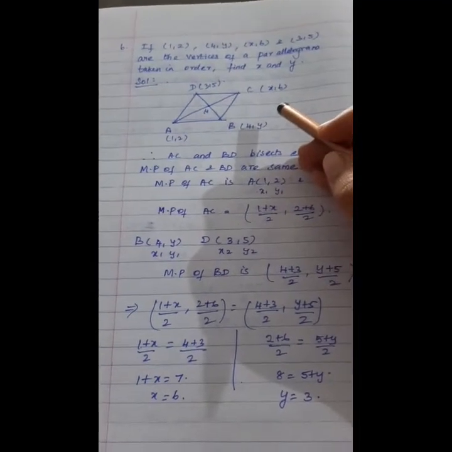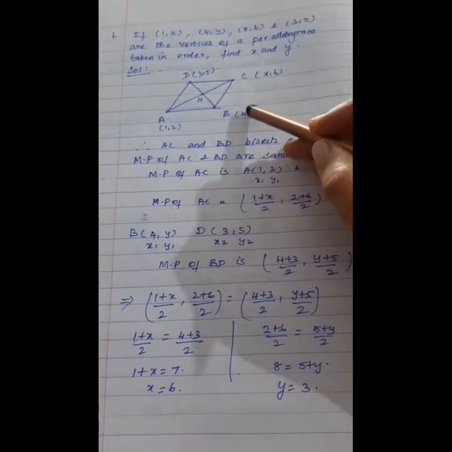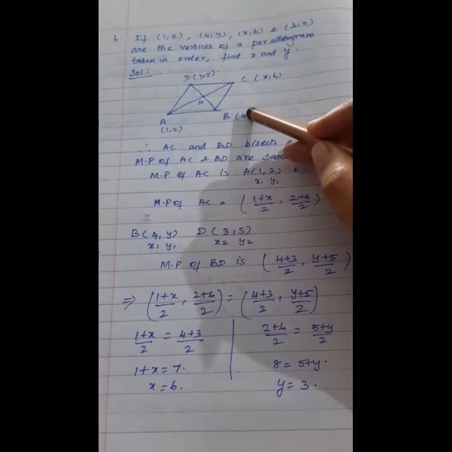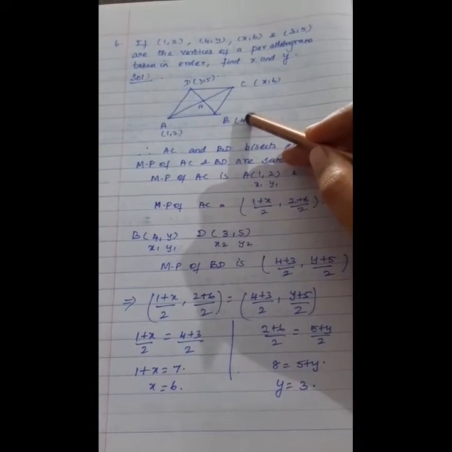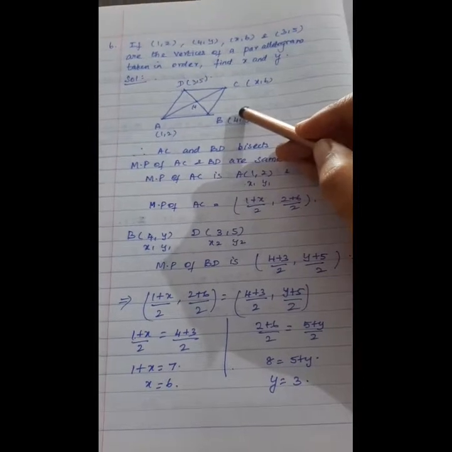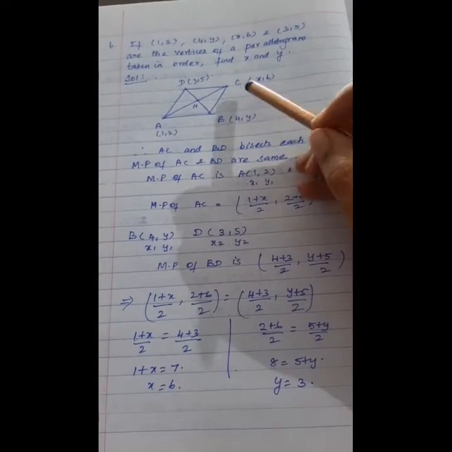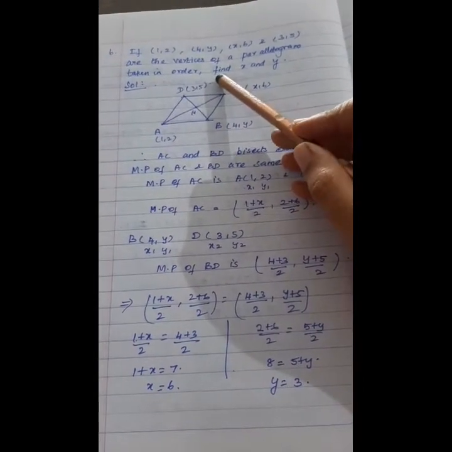Hello children, I welcome you all to this session in which we are going to see coordinate geometry exercise 7.2 question number 6 and 10. First let's start with question number 6.